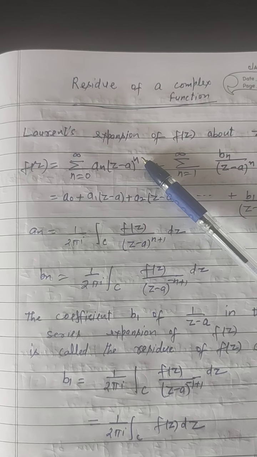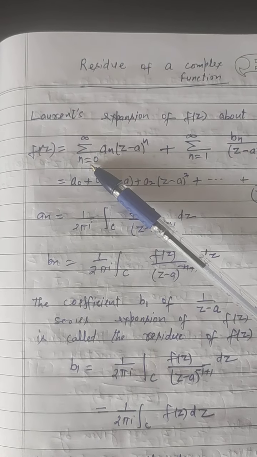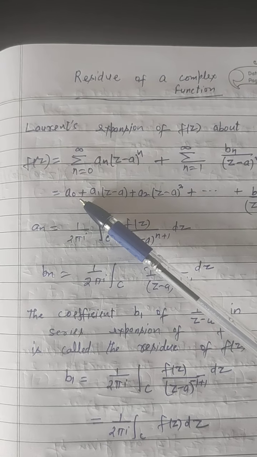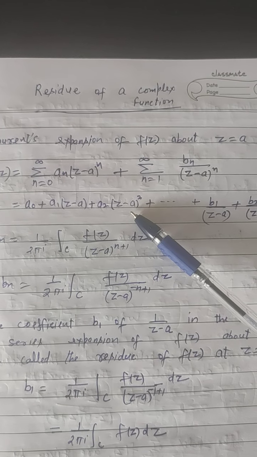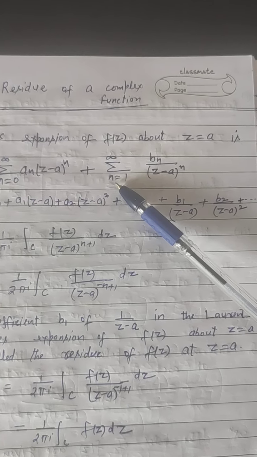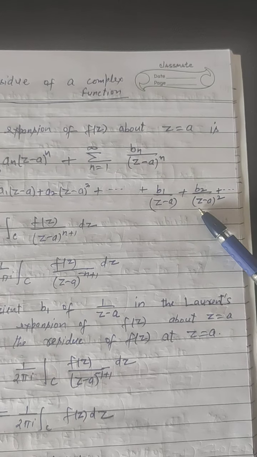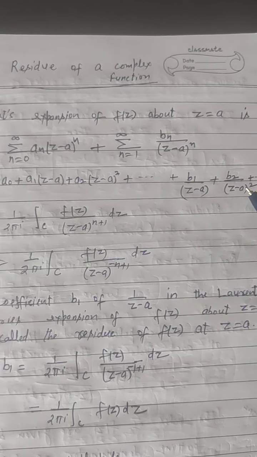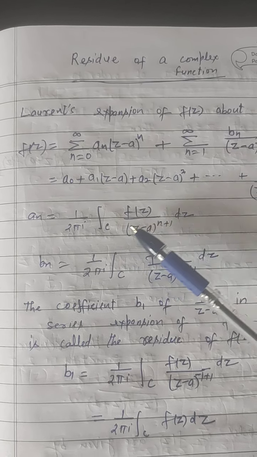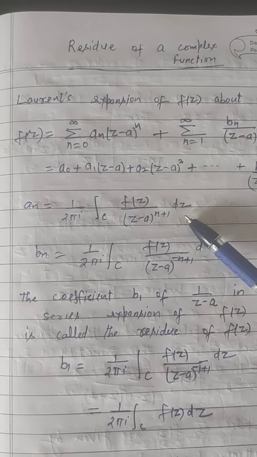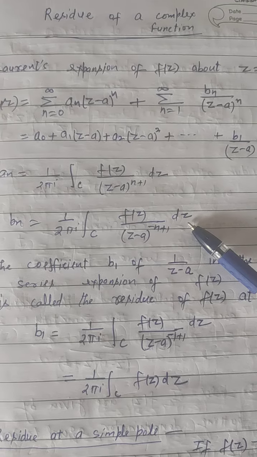This expression contains positive powers and here are the negative powers. If we put n = 0, we get a0; n = 1, a1 (z - a); n = 2, we get a2 (z - a) whole square, plus up to and so on. And if we put n = 1 in the second term, we get b1 upon (z - a) plus b2 by (z - a) whole square plus up to and so on. Where a_n = 1 upon 2 pi i integral c f(z) upon (z - a)^(n+1) dz, and b_n = 1 upon 2 pi i integral c f(z) by (z - a)^(-n+1).